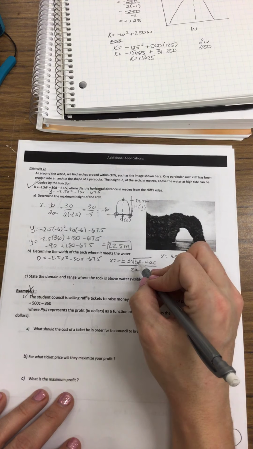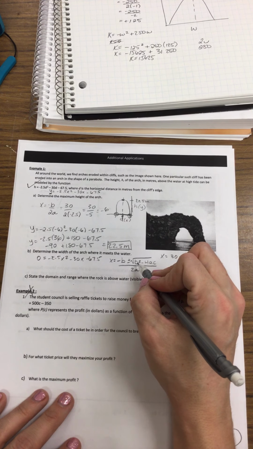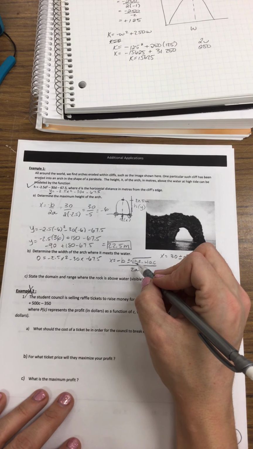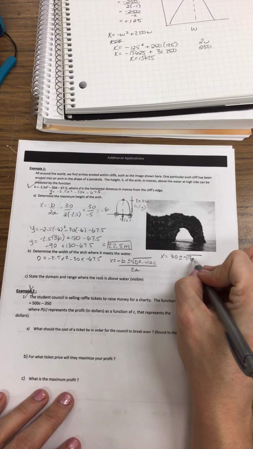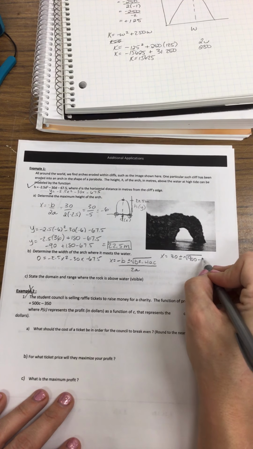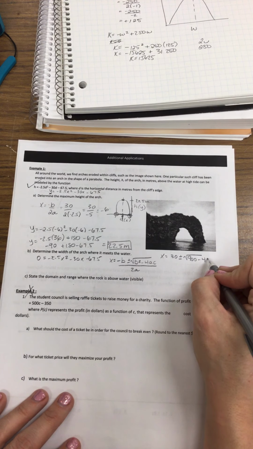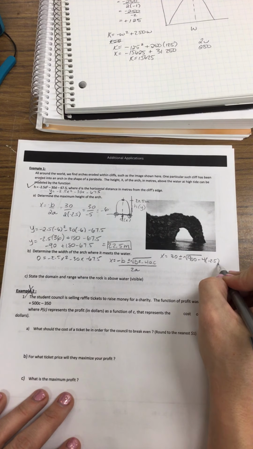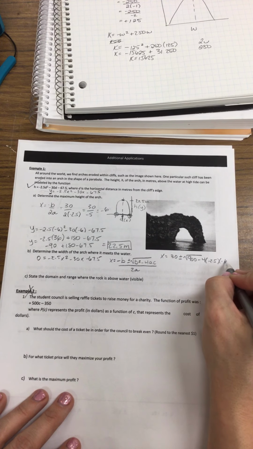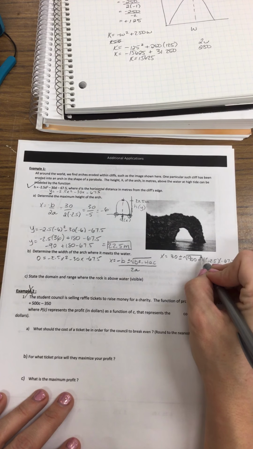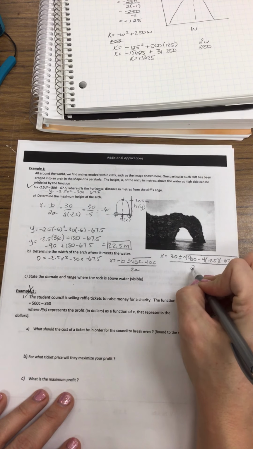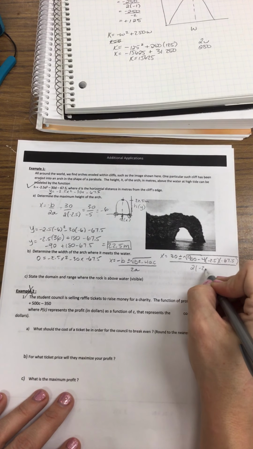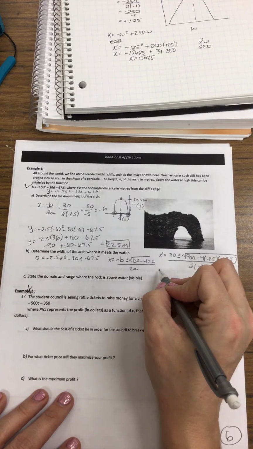B squared, so negative 30 squared, negative 30 times negative 30 is positive 900, minus 4 times the a value times the c value, like that, all over 2 times the a value, like that.